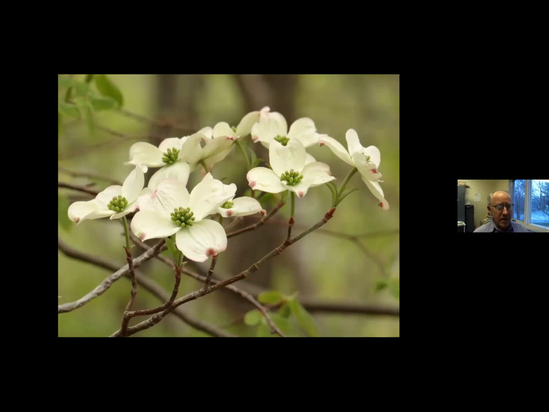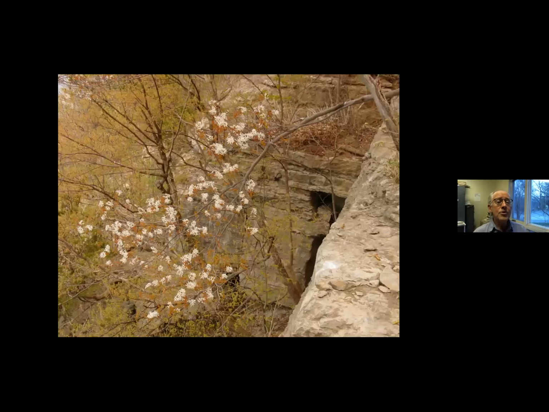Flowering dogwood, Cornus florida. What look like big showy white petals are actually bracts, modified leaves, which subtend a cluster of small flowers. Beautiful native small tree. Where you find it in nature is in the understory of dry open oak woods, typically. Smooth shadbush, Amelanchier laevis.